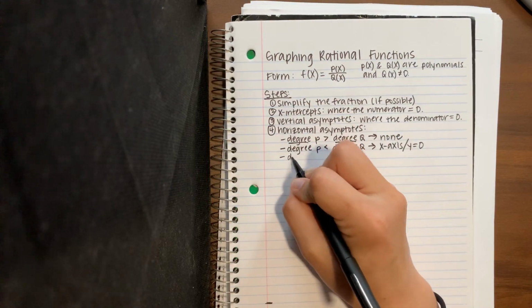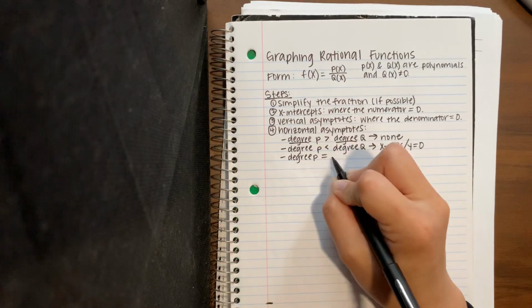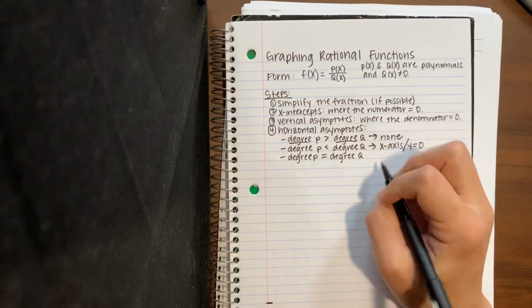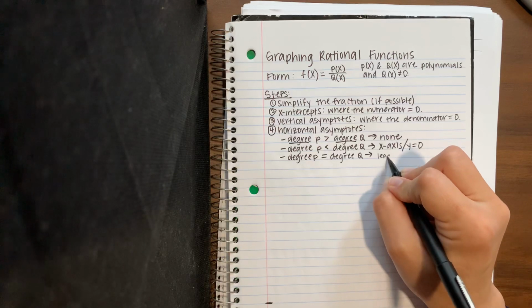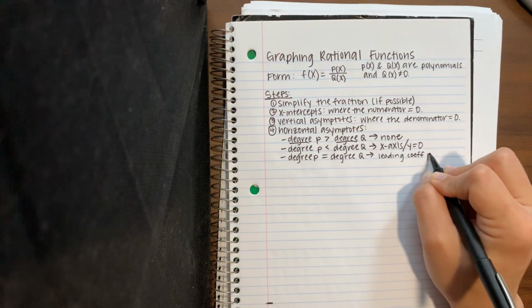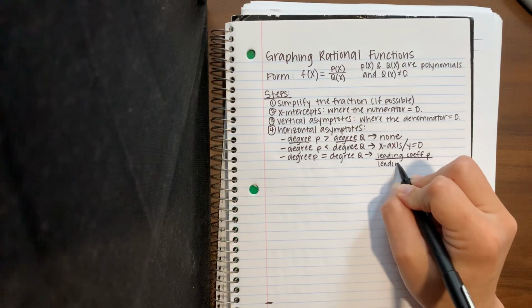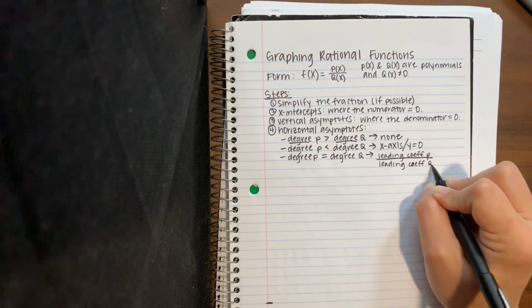The last case is where the degree of the numerator and the denominator are equal. When that happens, you're going to use the leading coefficient of p divided by the leading coefficient of q.